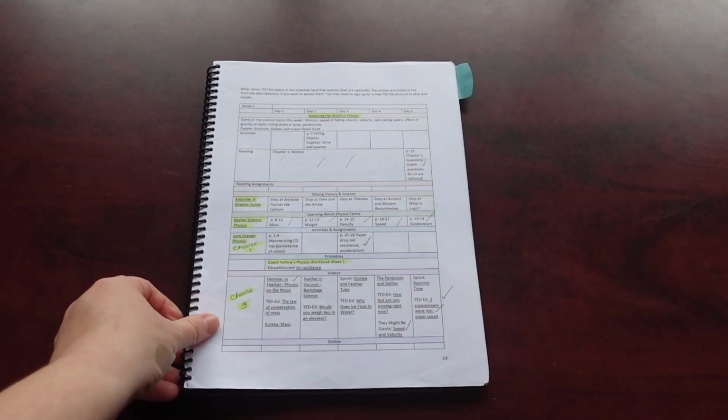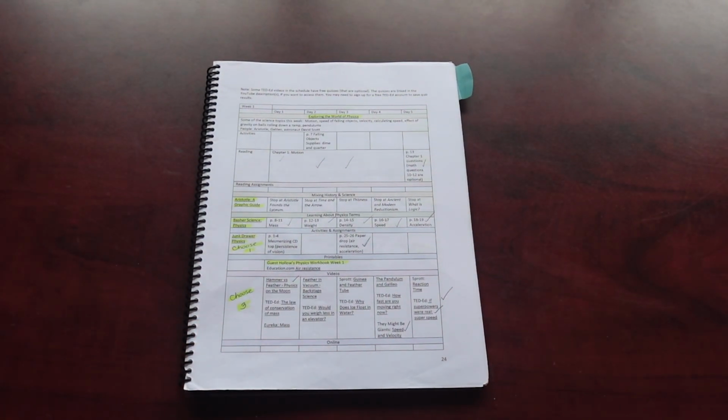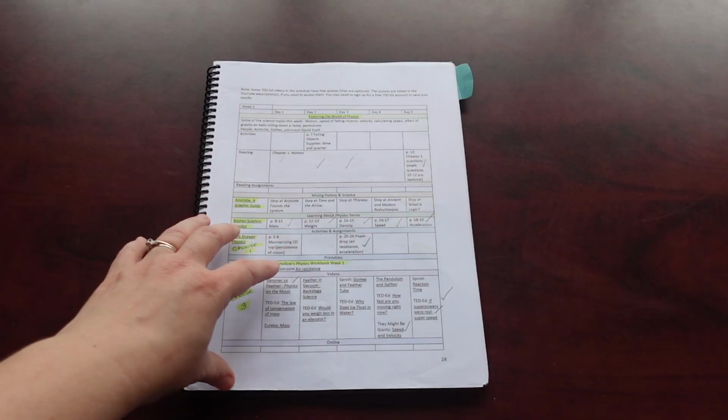Then I have what I call the workbook, or my student's book. And I have for him, first of all, the schedule.